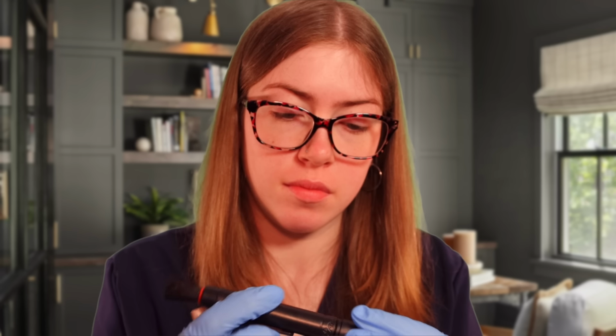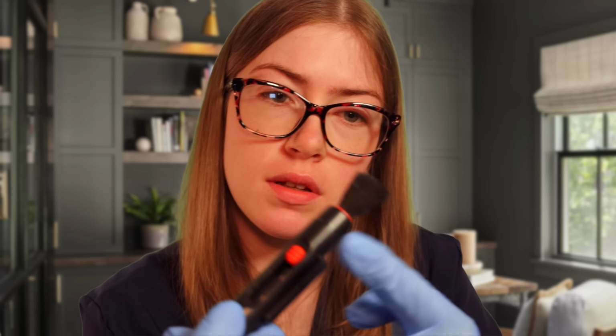Okay, so this is my handy makeup brush. Well, not really a makeup brush at all, my handy, let's say, doctor's brush. It also has this strange thing on the end, which I have no idea what it does. So, anyway, that's the little brush part. As you can see, it's very soft.